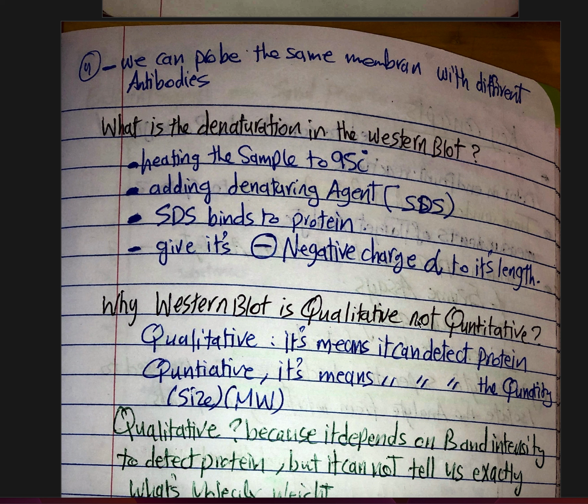So the proteins will be the same in charge and unfolded in shape, but they are different in size, or we can say molecular weight, so we can separate them depending on the molecular weight.